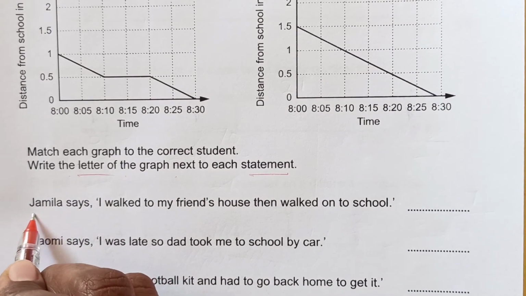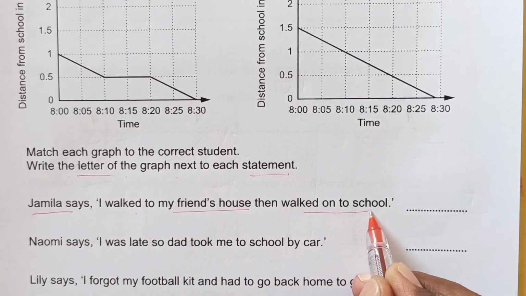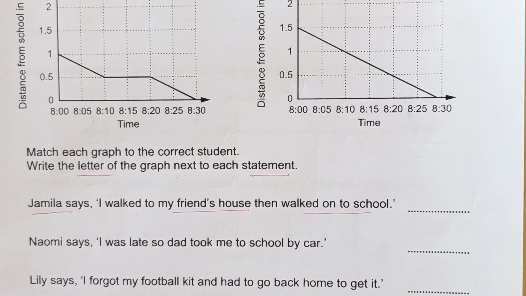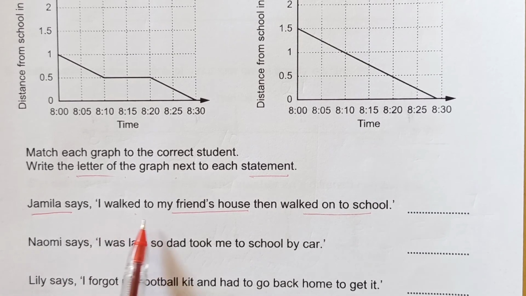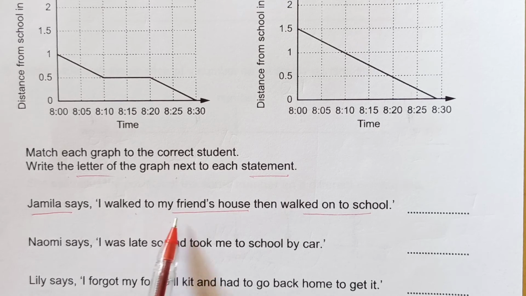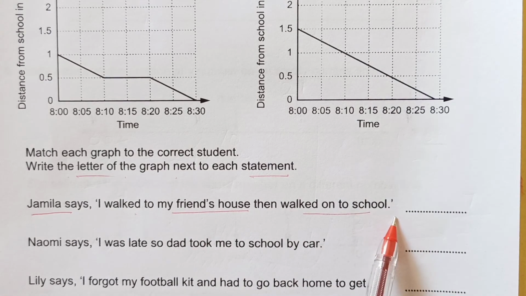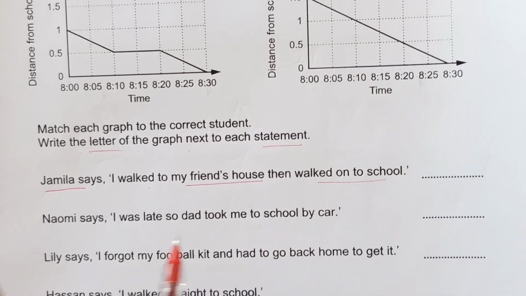Now Jamila says, I walked to my friend's house, then walked to school. So walked to friend's house. I walked to my friend's house, then walked to school. I'm not getting it. Let's wait.